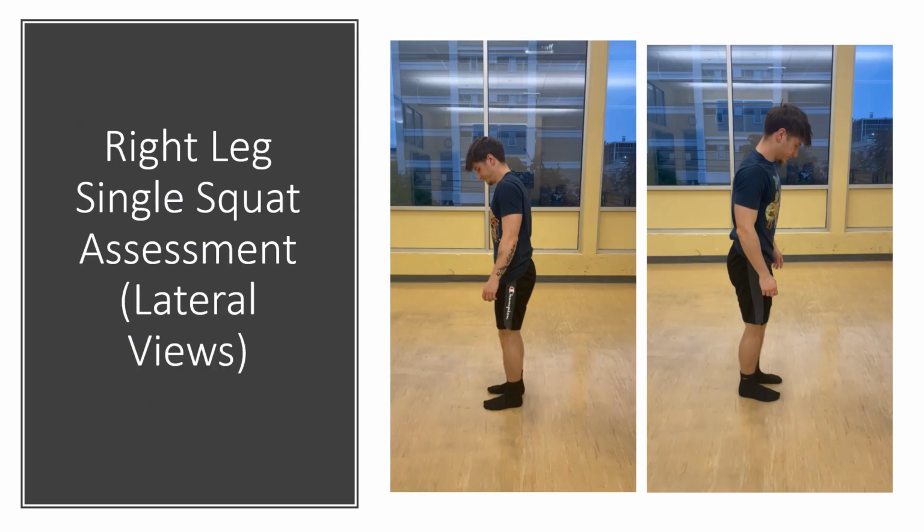So now I'm going to assess the right single leg squat from the lateral view. And from the lateral view, some of the compensations that may be noticed are that the heels may rise at the feet and the ankles, and at the knee you may notice that there is knee dominance.